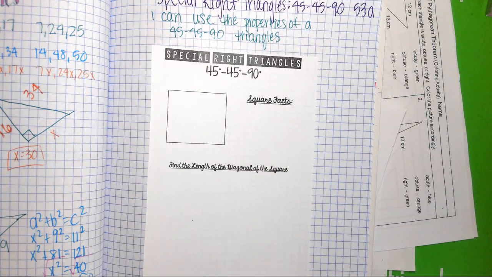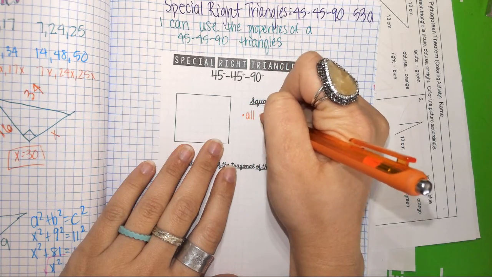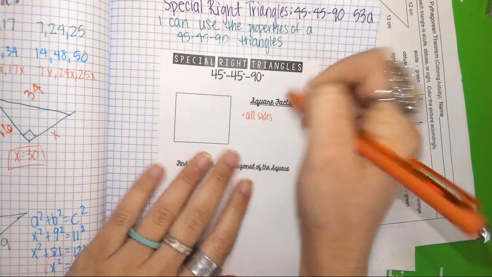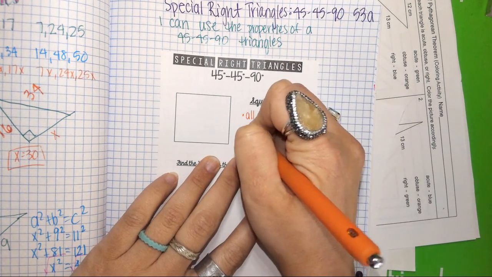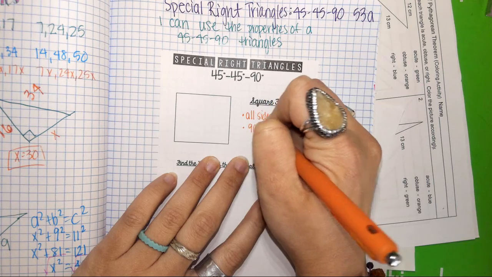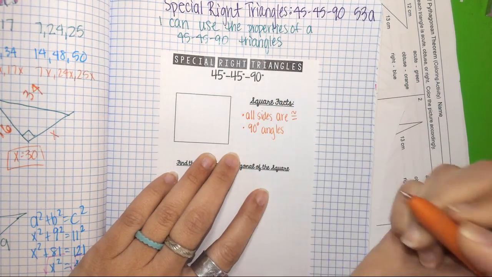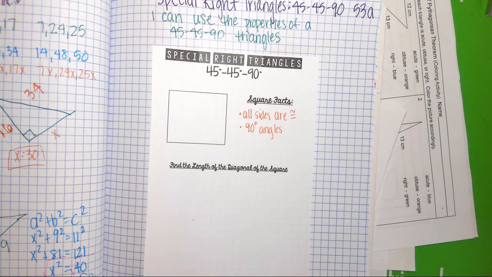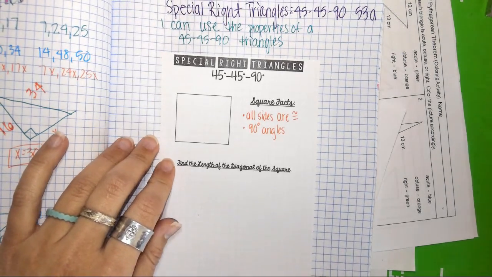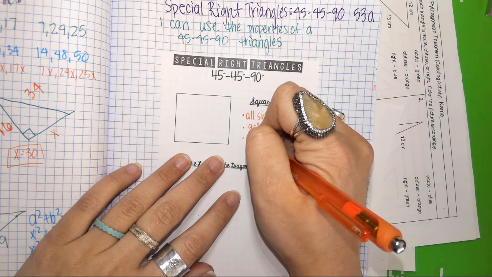Square. All sides are congruent. 90-degree angles. The diagonals are congruent, and the diagonals also bisect the angles. All right, so the diagonals.